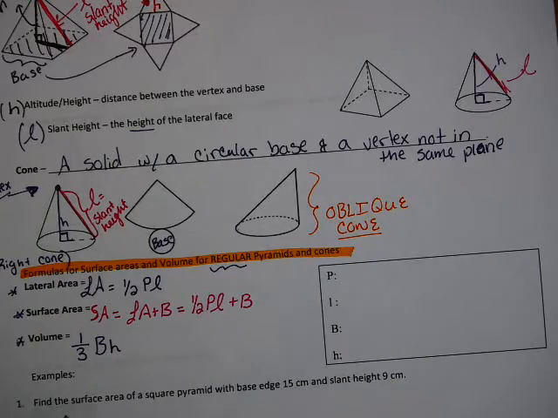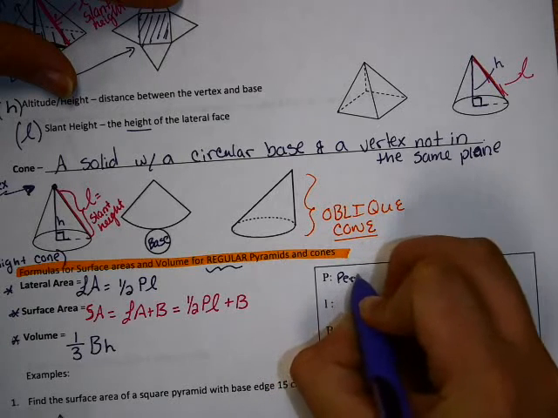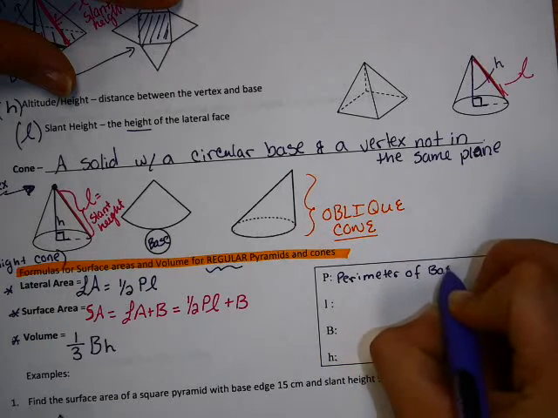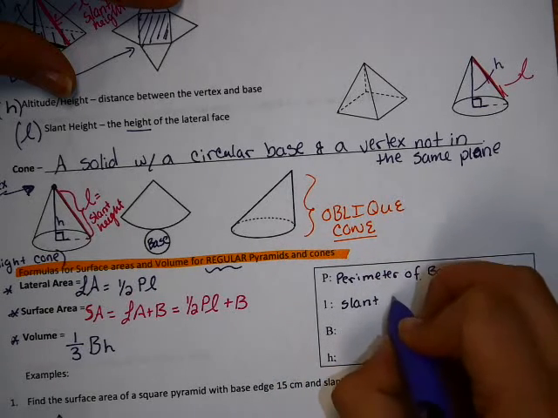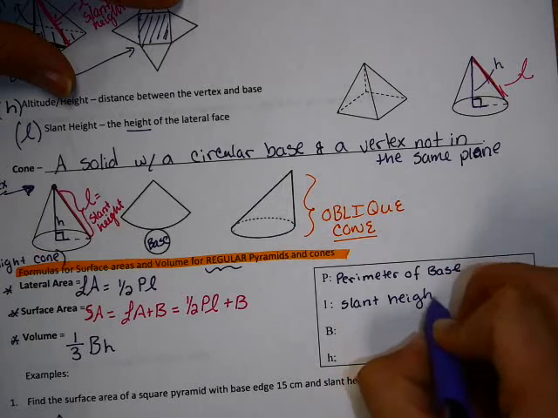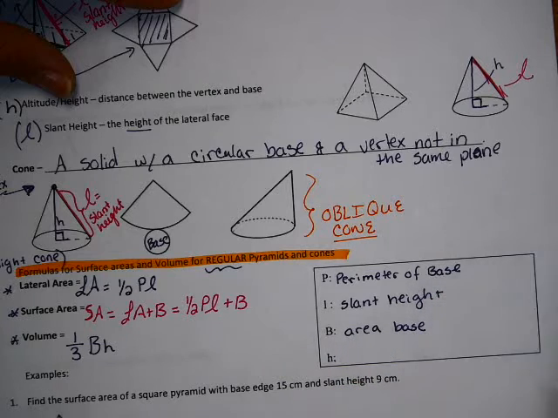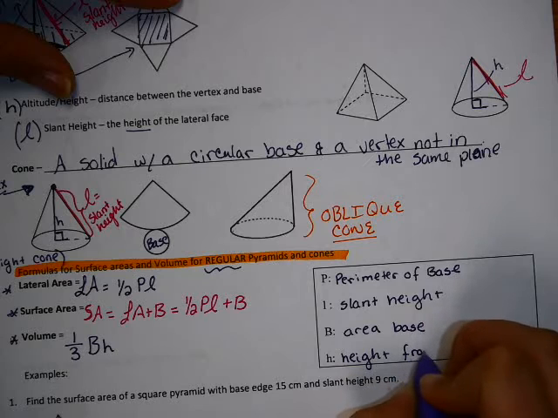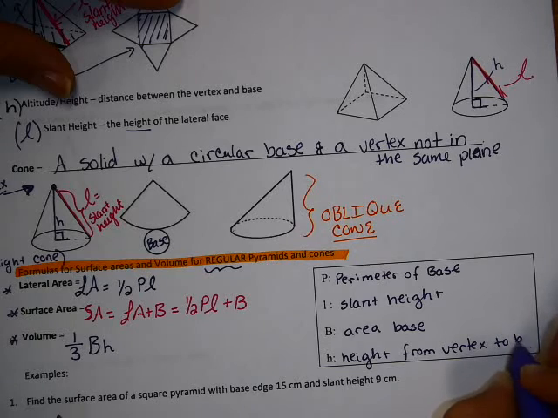So in each section, we're going to find the perimeter of the base, the slant height of our solid, and the area of the base, and the height from the vertex to base of our solid.